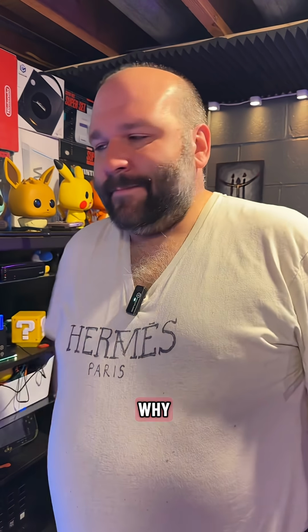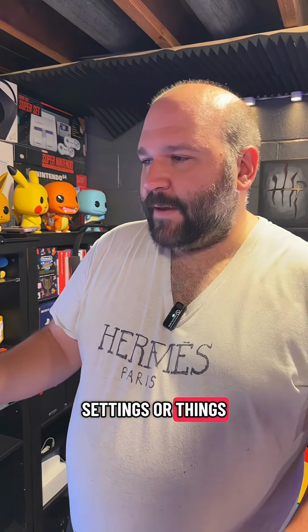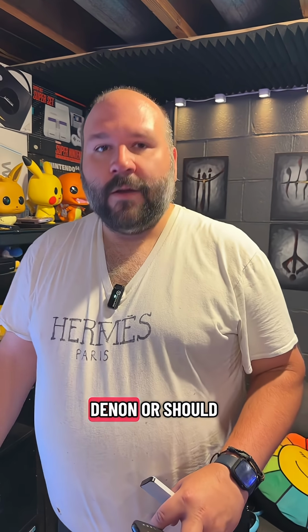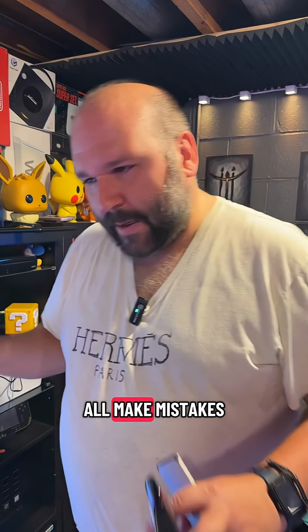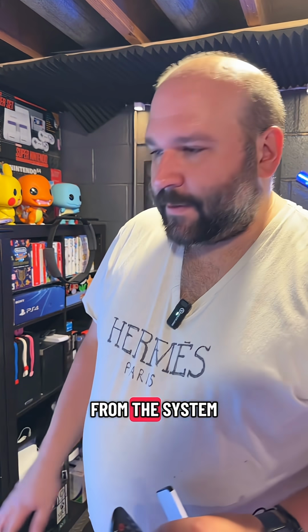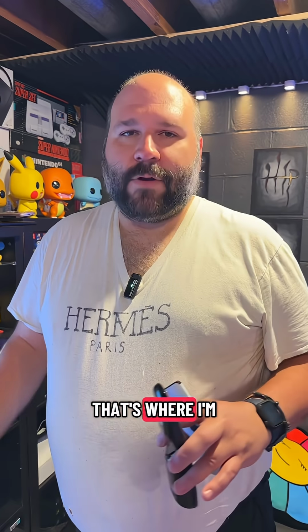I'm not sure why. Does anyone know of any hidden settings or things I'm missing on my LG TV? Here is a G2 and my Onkyo receiver. I should have never bought that. I should have kept with either Denon or I should have stayed with Pioneer, but whatever, we all make mistakes. I'm not sure what to do anymore except for starting to remove things from the system and kind of starting over again. That's where I'm at. What do you think?